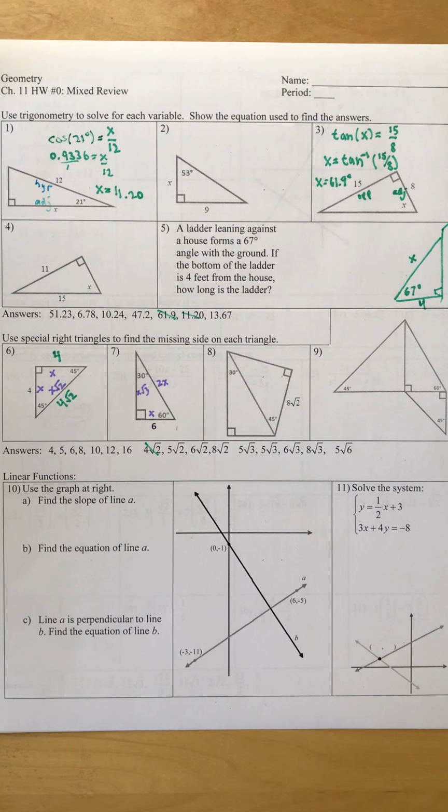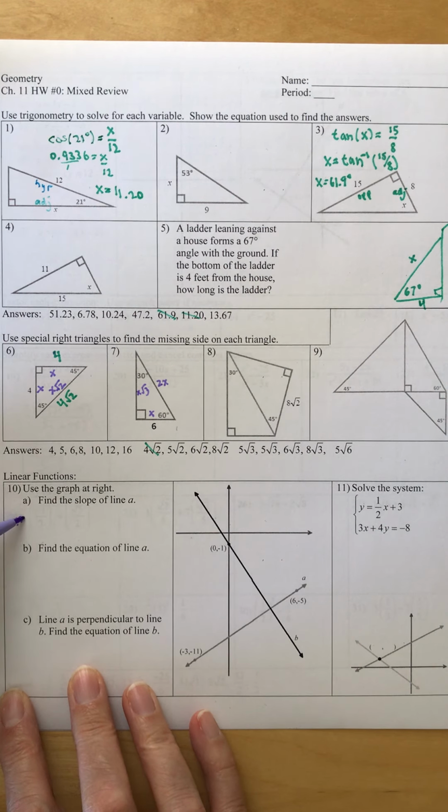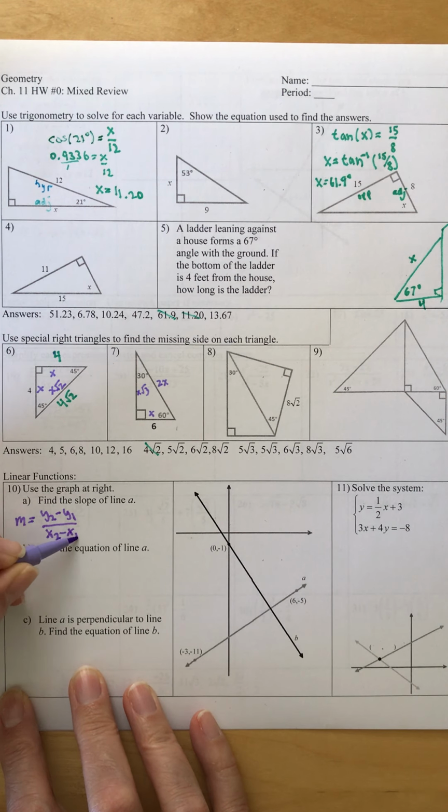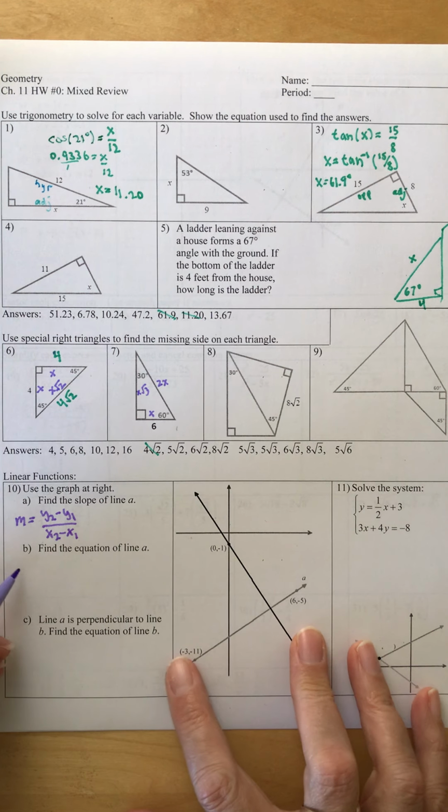So question 10 says to find the slope of line A, and there you would just use the slope formula, y2 minus y1 over x2 minus x1 for these points. To find the equation of line A, you would use this formula.